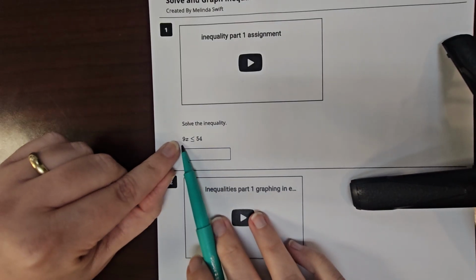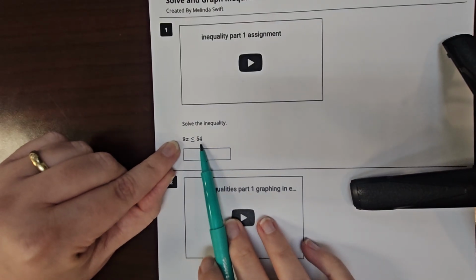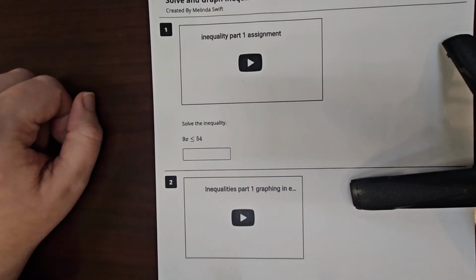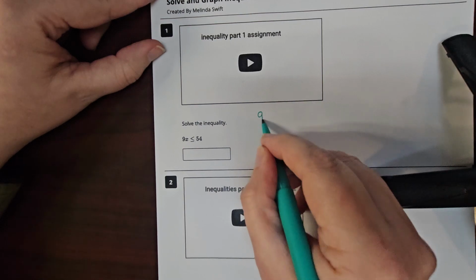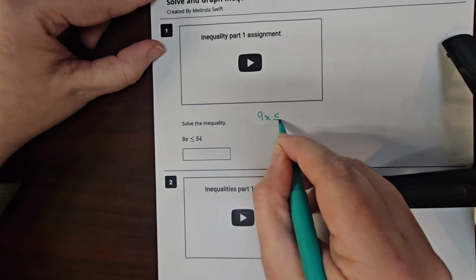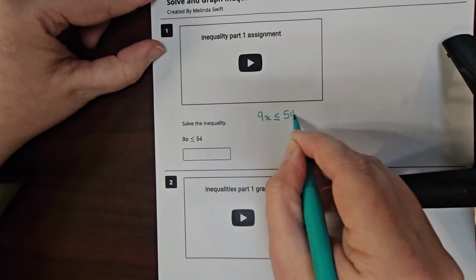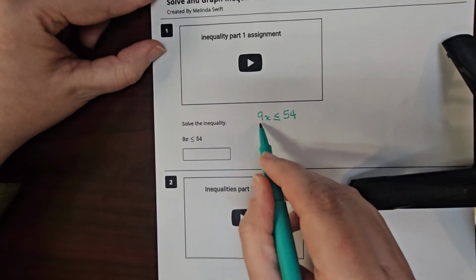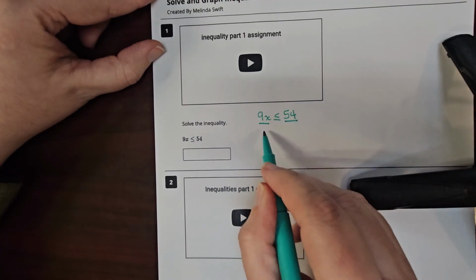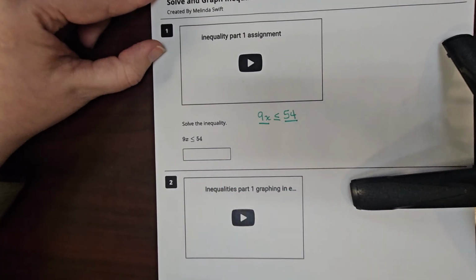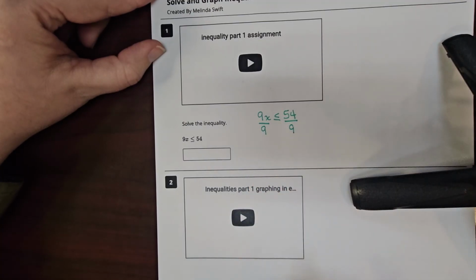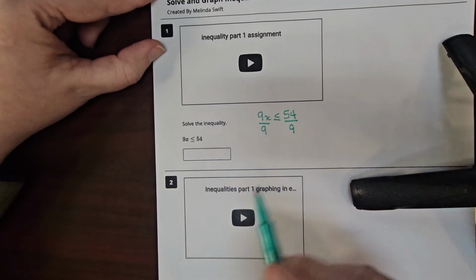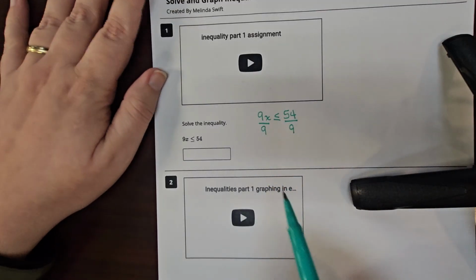So for something like 9x is less than or equal to 54, you're going to solve it exactly as you would if it was an equal sign instead of an inequality sign. So you're going to have 9x, which means 9 times x. You're going to do the inverse of times, which is divide, and you're going to divide by that coefficient, the thing that's with x, okay? Sometimes it's not going to be a coefficient, but in this case it is.